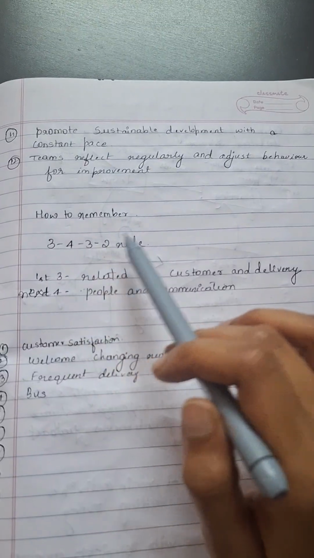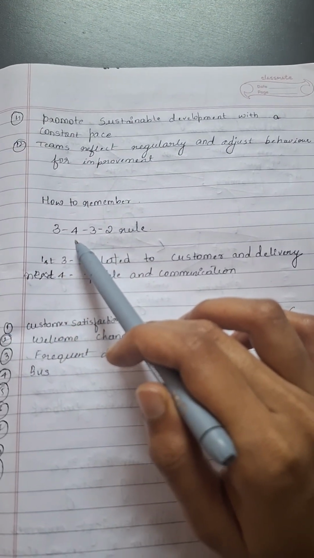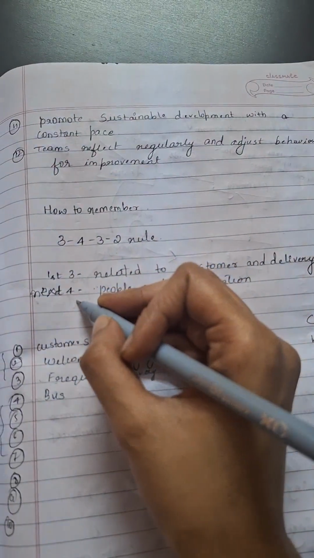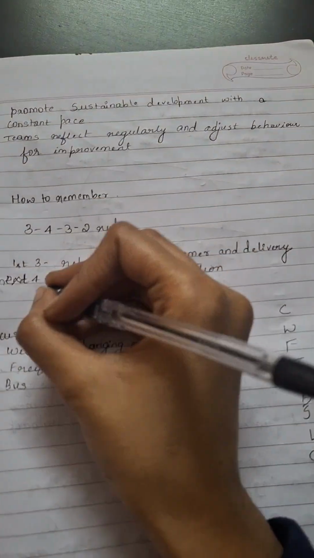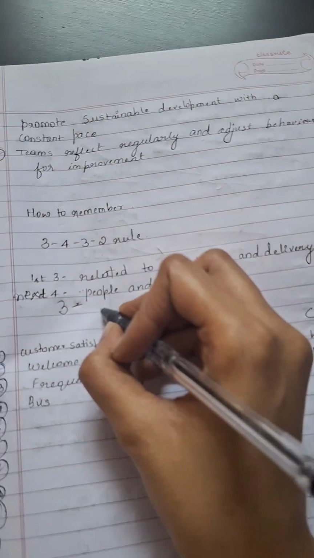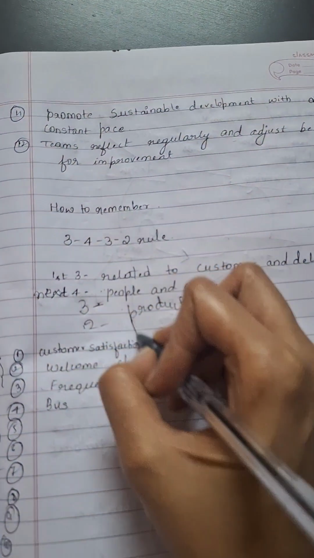So we have the 3-4-3-2 rule. The first three are related to customer and delivery. The next four are people and communication. The next three are related to product, and the next two are related to process.